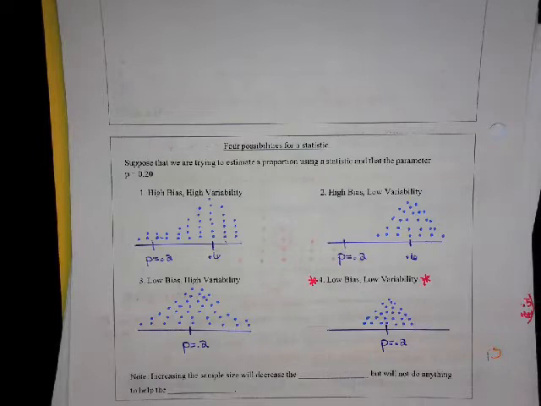And then just a note down below, when you increase the sample size, it decreases variability, but it doesn't do anything to help you with your bias.